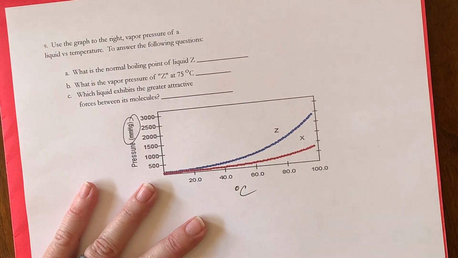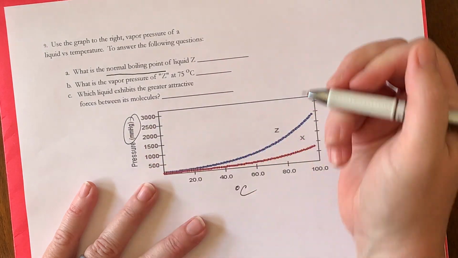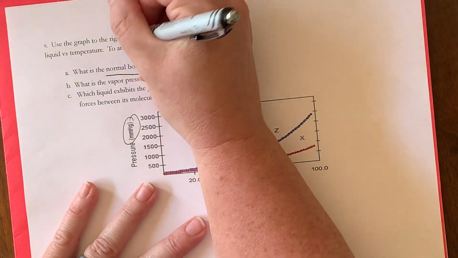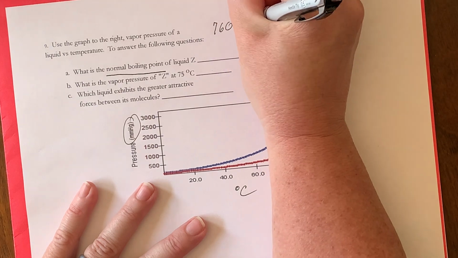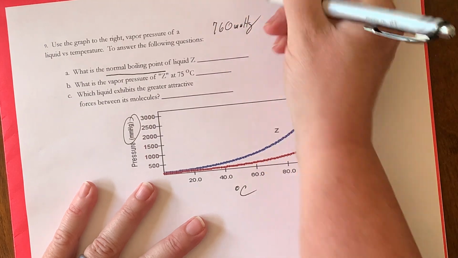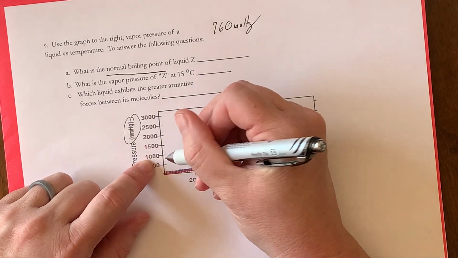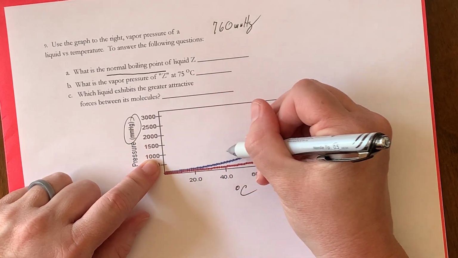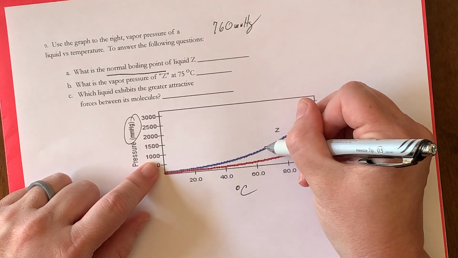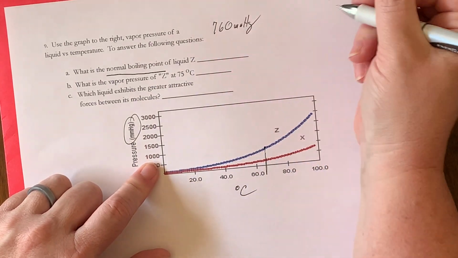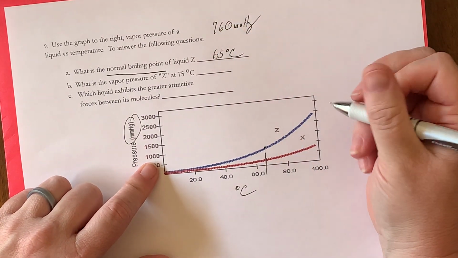Let's look at letter A. What is the normal boiling point? So we already mentioned normal means it's standard pressure. Well, standard for millimeters of mercury is 760 millimeters of mercury. So 760 is going to be about here of liquid Z. Okay, so I'm just going to go liquid Z, I'm right about here. And again, we're kind of eyeballing. So I would say about 65 degrees Celsius.